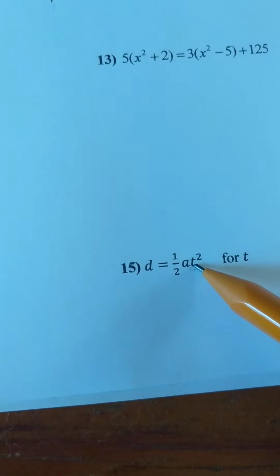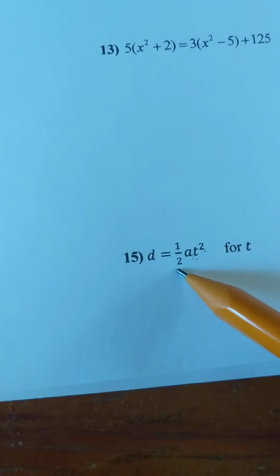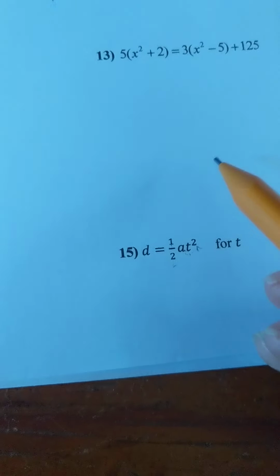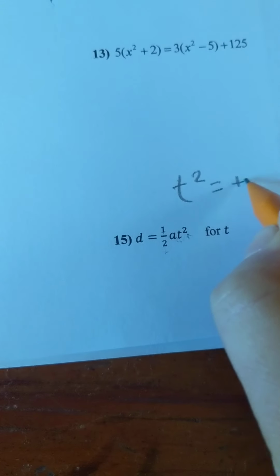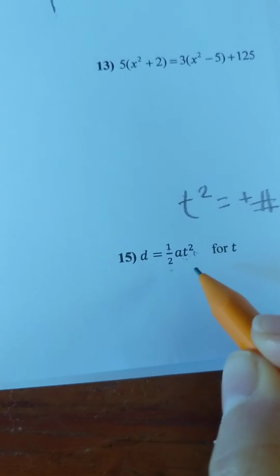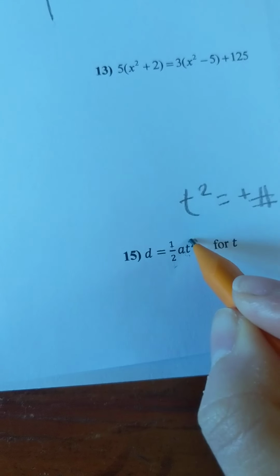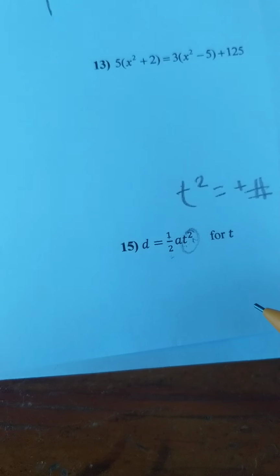Right now, this t is being bothered by the squared, by an a, and by a 1/2. I'm not allowed to get rid of that squared first, because the only time I can get rid of that squared is when I see t squared equals a positive number. And I don't see that yet. t squared is not by itself. So my goal is to get this t squared by itself first, and then I can take the square root.